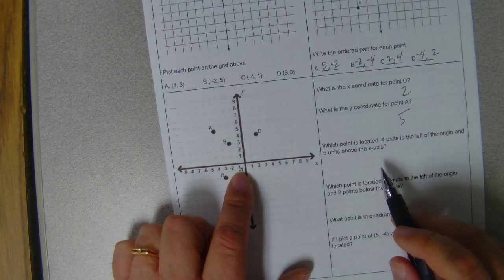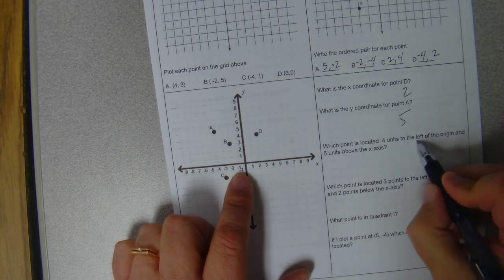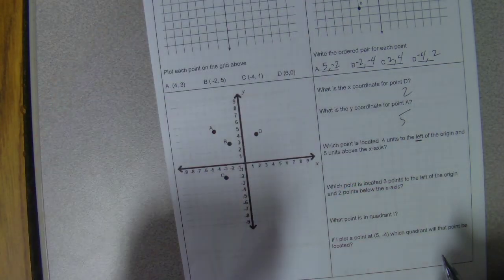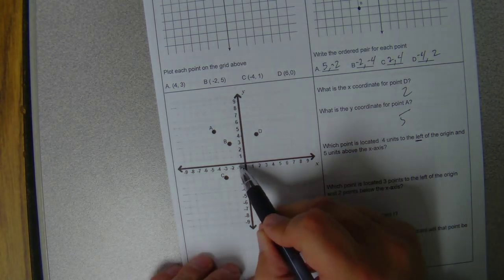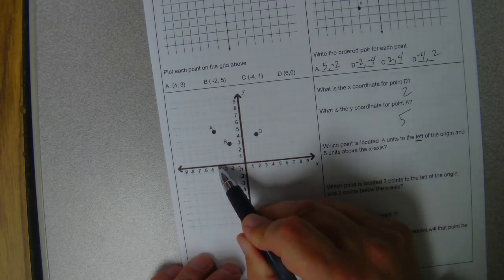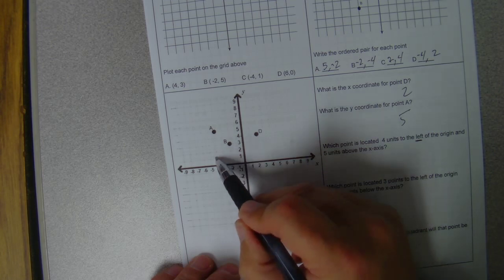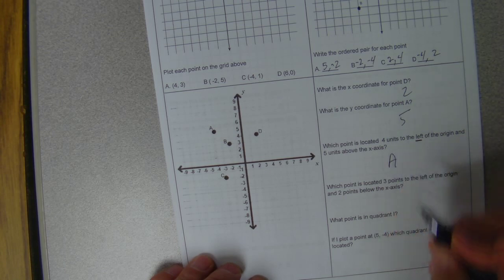Which point is located 4 units to the left of the origin? See, we have to know our lefts. Remember, so 4 units to the left, 1, 2, 3, 4, and 5 units above, 1, 2, 3, 4, 5. So that's going to be A.